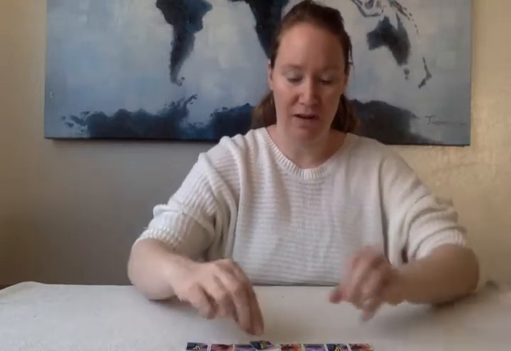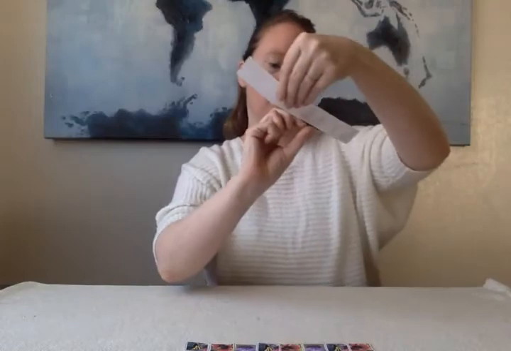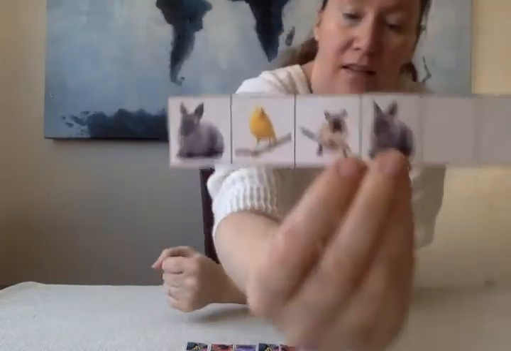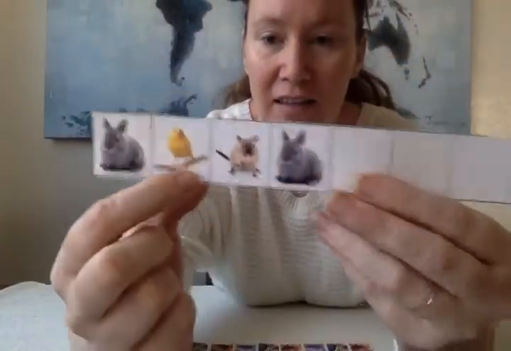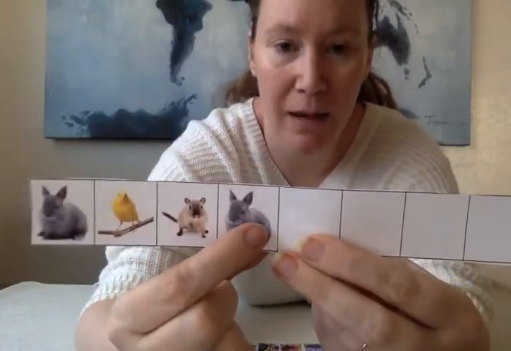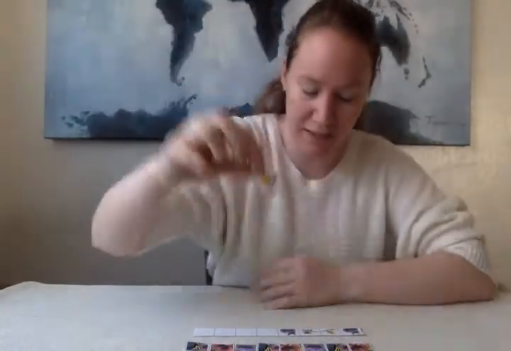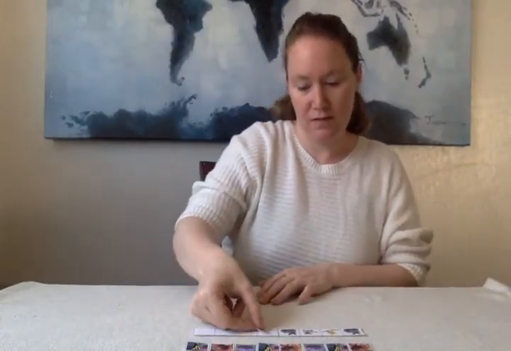Now I'm going to put this up and do another pattern with you guys. Okay, this is a pattern: rabbit, bird, mouse, rabbit. So let's see what comes next. Rabbit, bird, mouse, rabbit, bird, mouse.